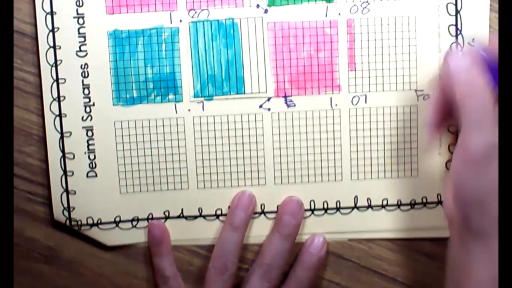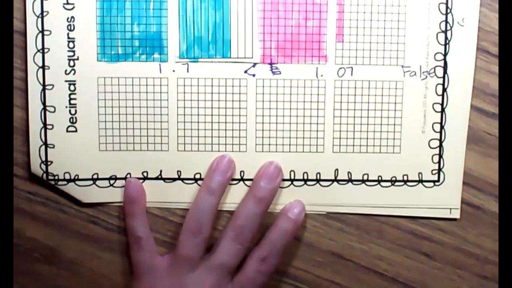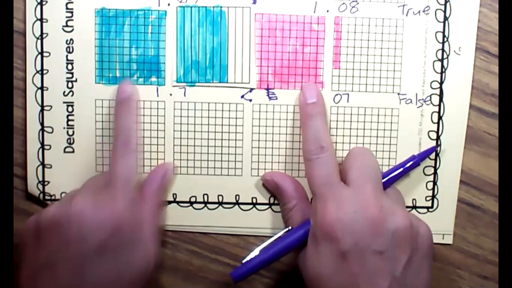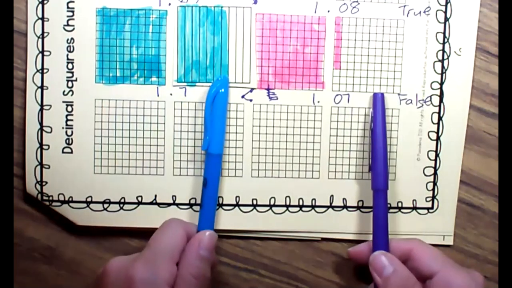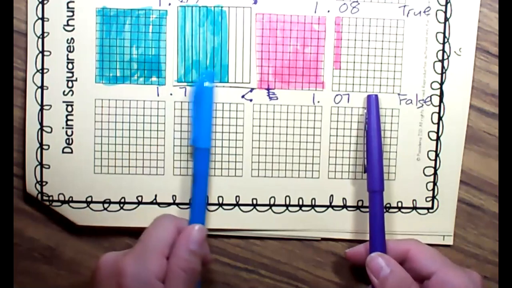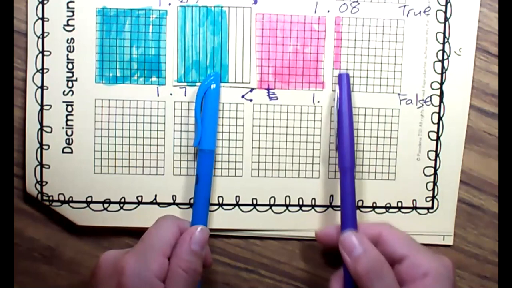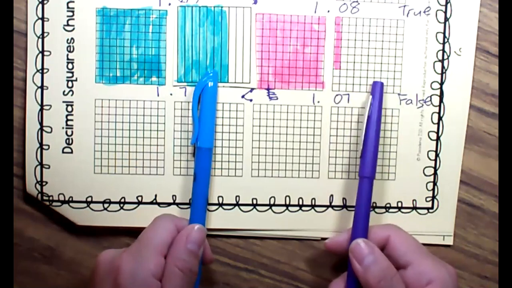False. And let's just say that the one up here was true. But this one right here is definitely false. Look at this. These two are equal. They are both 1 whole right here. But when you look at the decimal part, this has more area that is shaded compared to the 7 little pieces of the 100s. The 7/10 has a greater value than the 7 hundredths.